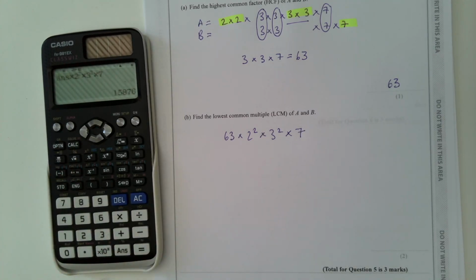So the lowest common multiple of A and B is 15,876.